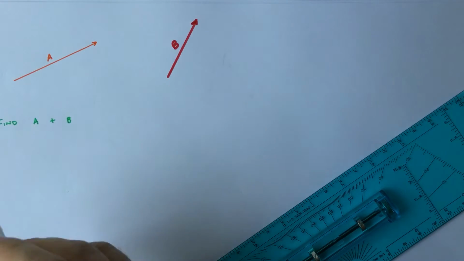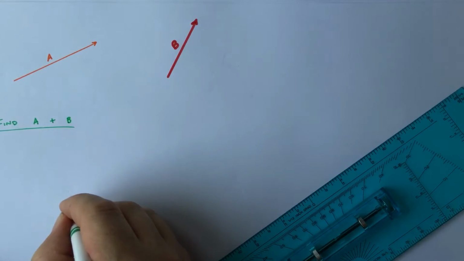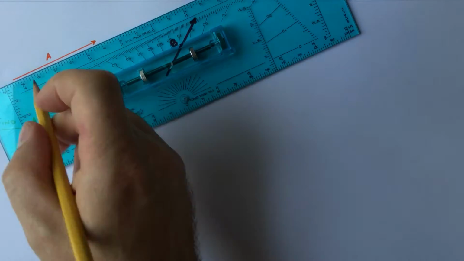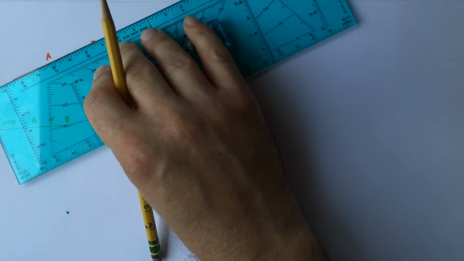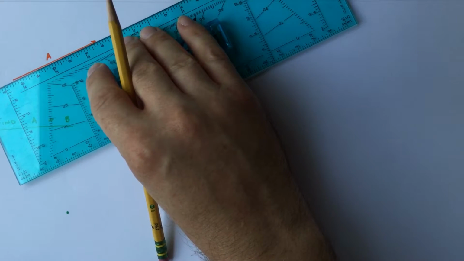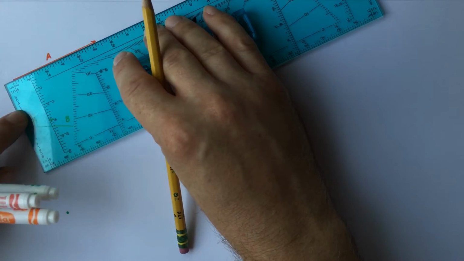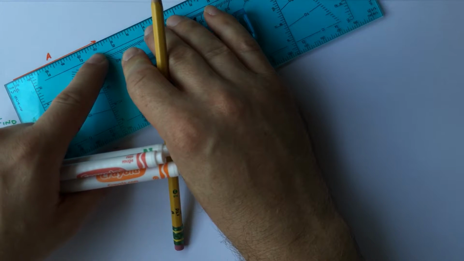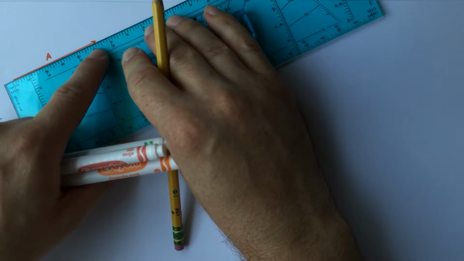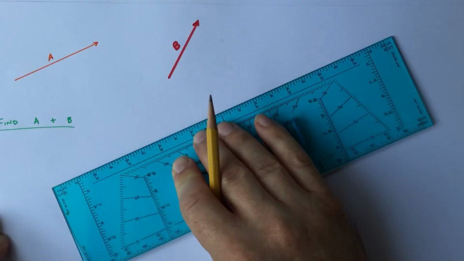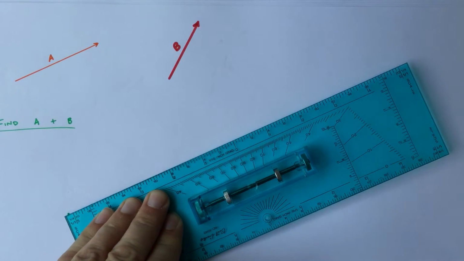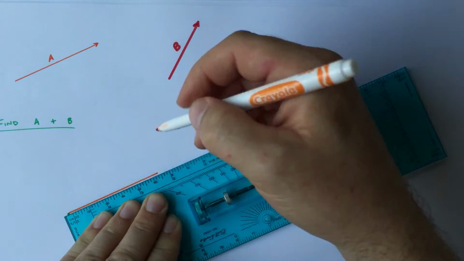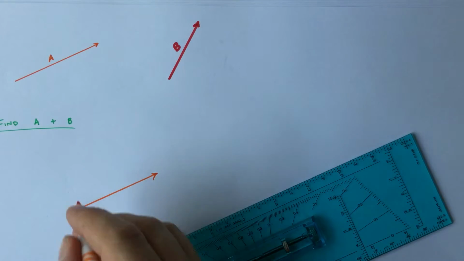Well, in order to do this, we have to first pick an origin point and determine both the direction and the length of A. Now, this ruler has little wheels. I can just scroll right down here. First, I can measure A. It looks to be 2.7 inches. All right, so in the same direction, I can make a mark 2.7 inches long. Somewhere around there. Call that A.